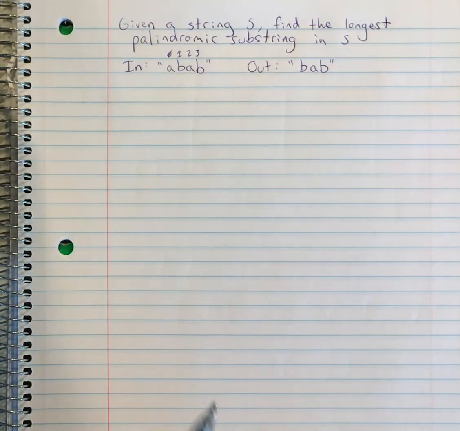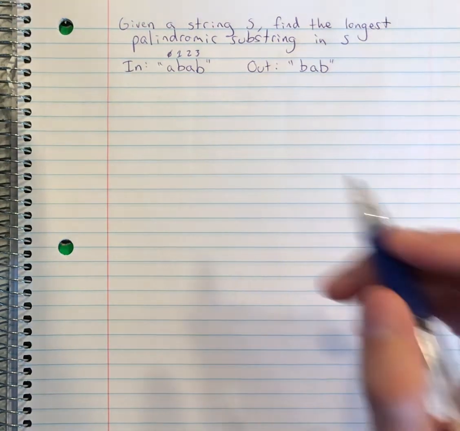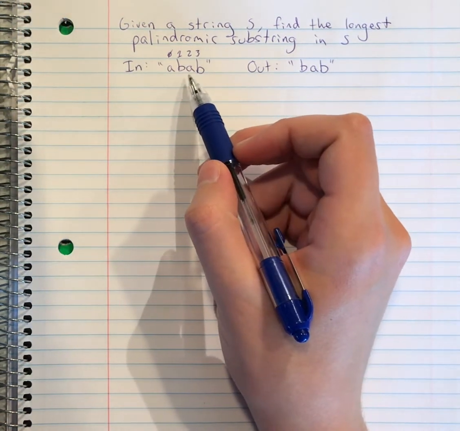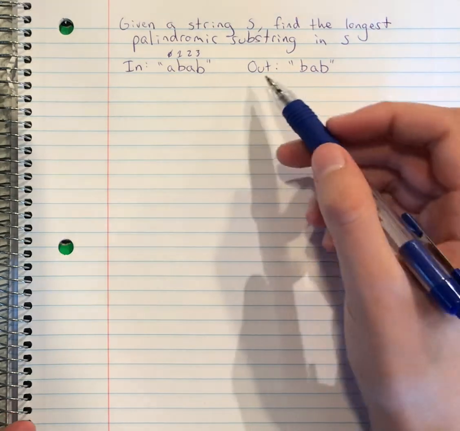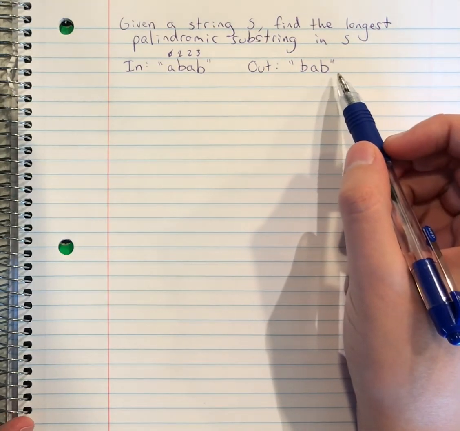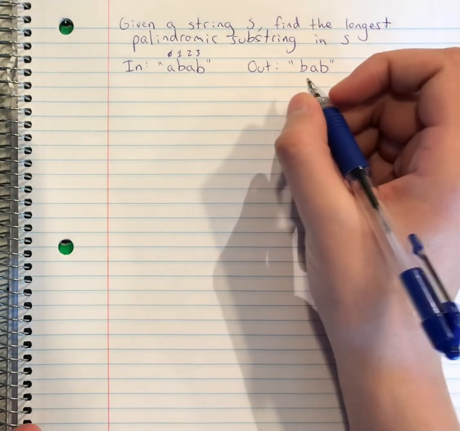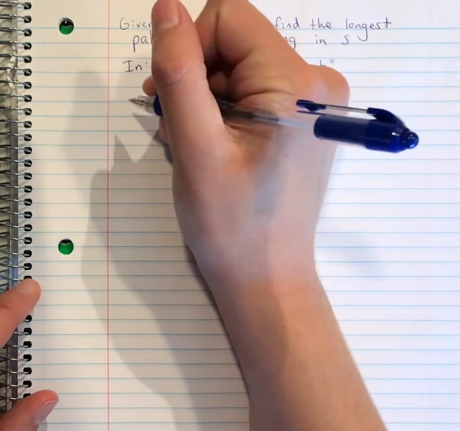Given a string S, find the longest palindromic substring within S. In this example, ABAB is inputted, and out we would have BAB. So let's get started.